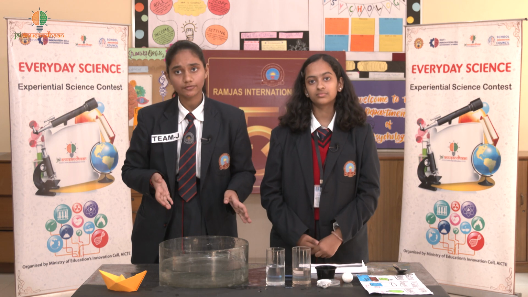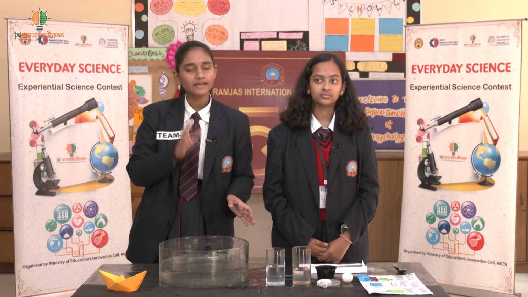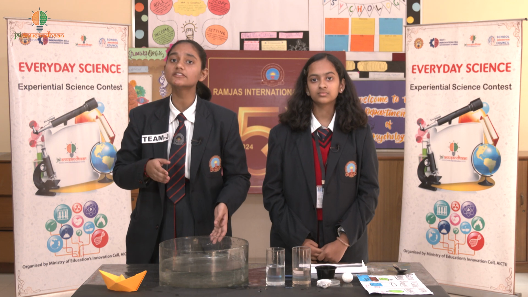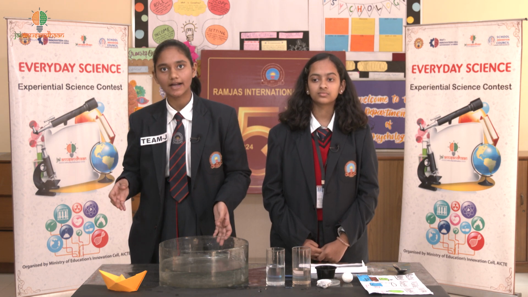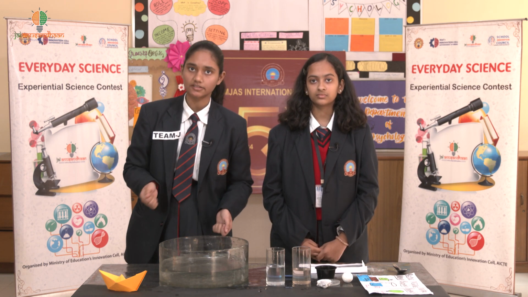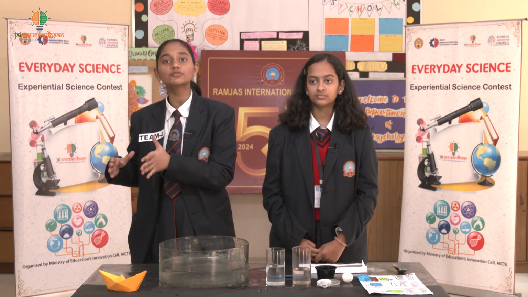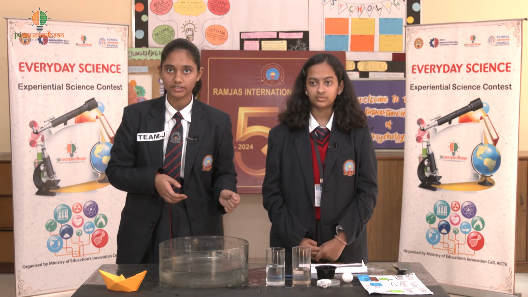Buoyancy is the upward force exerted by a fluid on any object immersed in it. If the density of the object immersed in the fluid is greater than that of the fluid, it will sink. But if the density of the object immersed in the fluid is lesser than that of the fluid, it will float on the surface. Buoyancy counteracts the weight of the object, and it is governed by the Archimedes principle, which states that the buoyant force is equal to the weight of the fluid displaced by the object.